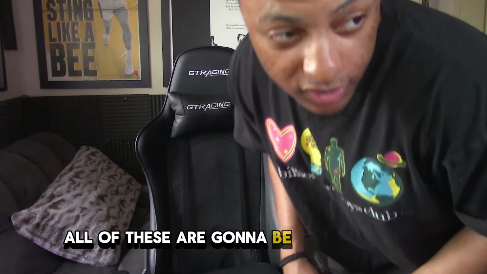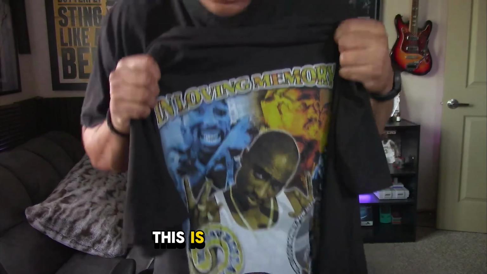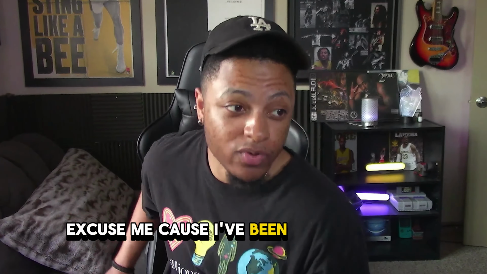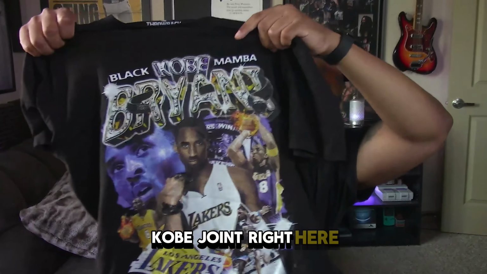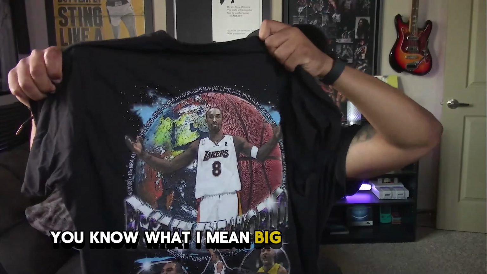So right now I'm about to show y'all a couple other tees that I designed. All of these are gonna be on the website in the description. So this is the POC one I did. This is similar to some other tutorials that I did. Front, back, big print. Excuse me if they're wrinkled, because I've been wearing these. Kobe one right here. 3D text with the mamba going in and out. Big print on the back.